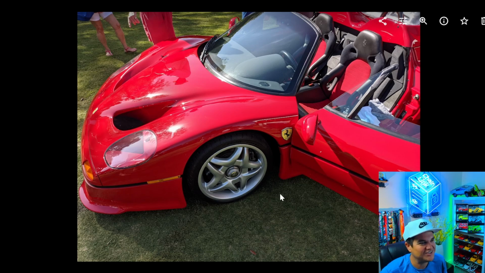Ferrari F50. These are amazing in person. If you haven't caught on, these are actually my pictures I've taken, right? If you're wondering who's taking these pictures, it's my phone taking these pictures at a car show that I go to annually. But this is the Ferrari F50. And if you've never seen these in person, they're much smaller than you might guess. I'm like 6'1", and my knees go over this fender, right?